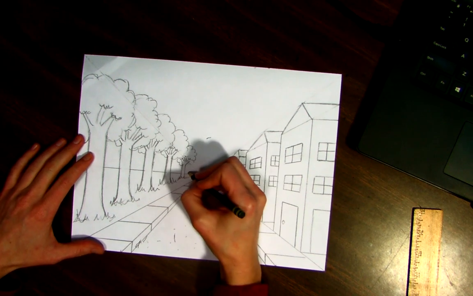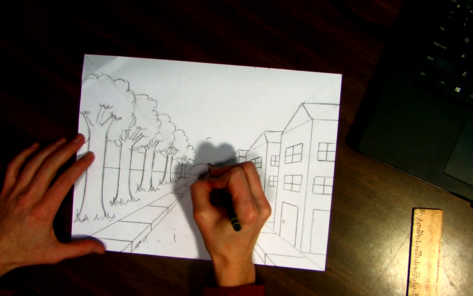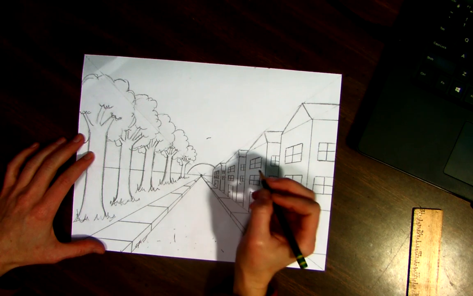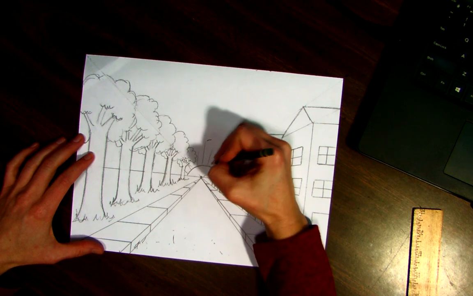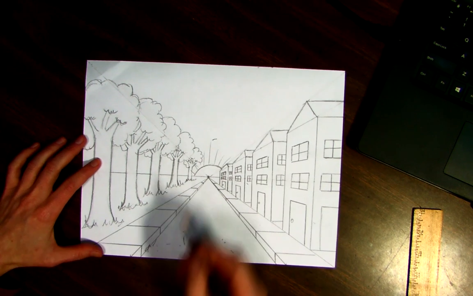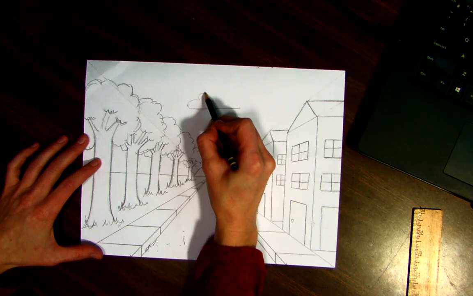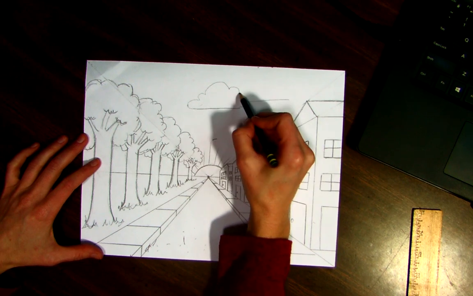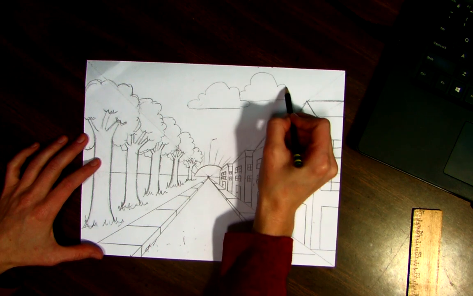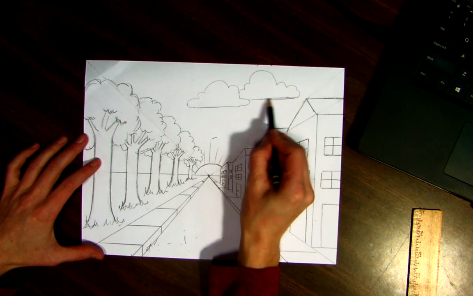Okay, I'm going to draw my sunset kind of peeking out in the middle here. Draw those little rays coming off of your sun. And of course, some clouds in your sky. But again, friends, it is up to you what kind of details you would like to add to your town. This is totally up to you.